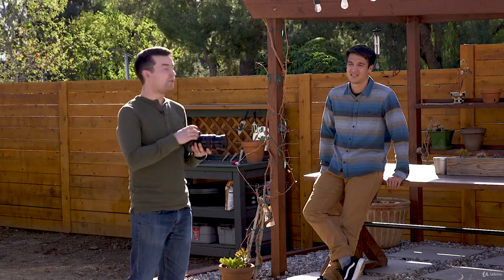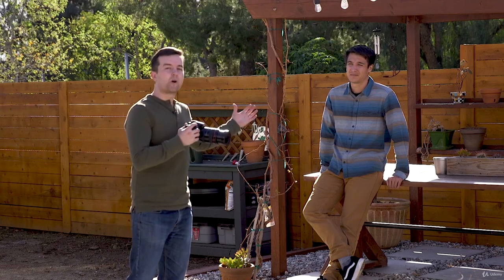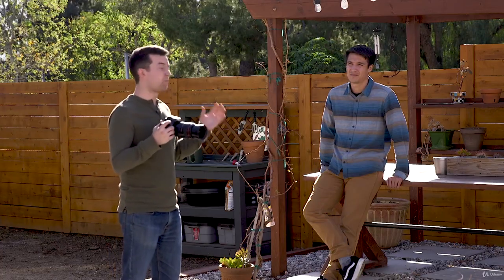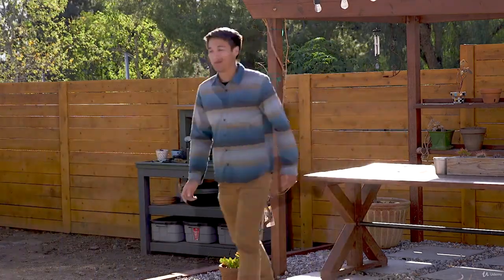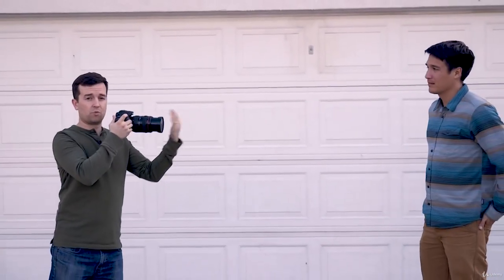The next thing is, if you can, move your subject further away from the background to create more space. So let's do that. All right, so now we are farther from the background and we are about the same distance from where we were apart.